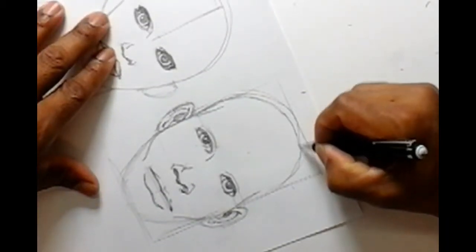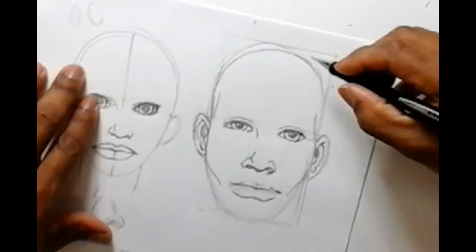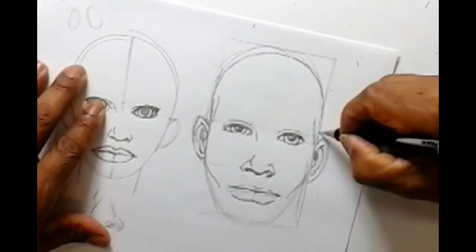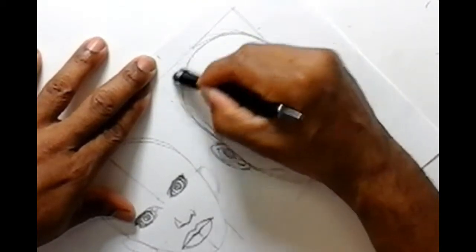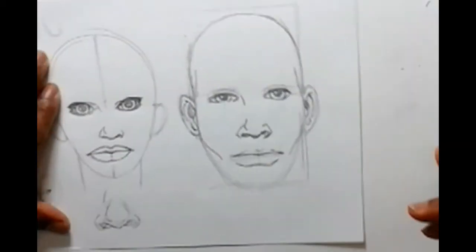Now I'll take this head down a little bit, and as I said, when you finish it, you always change the shape to what you want to make it a little better.